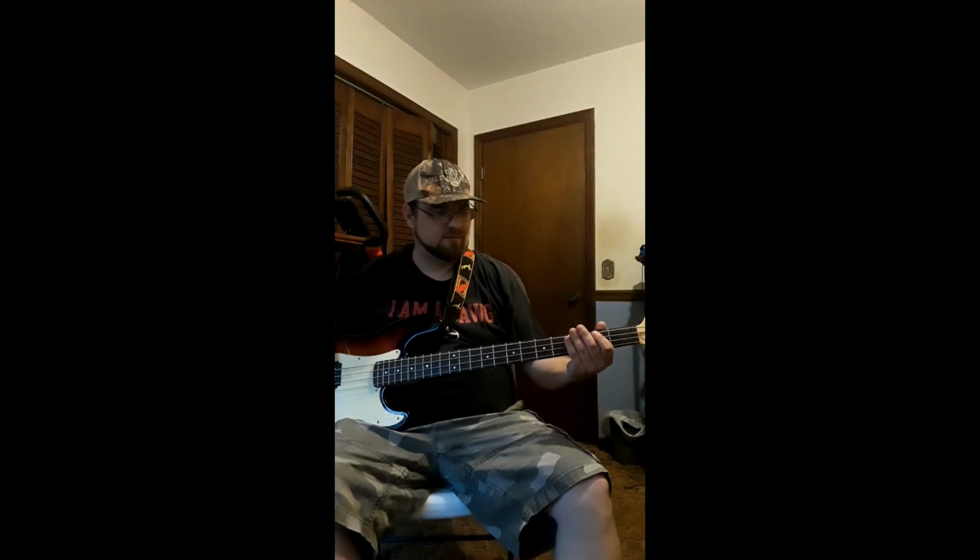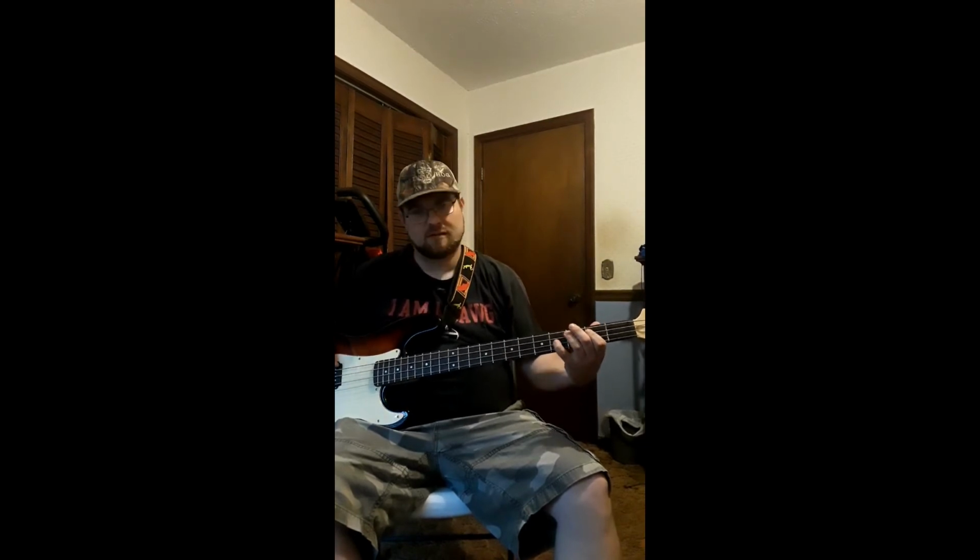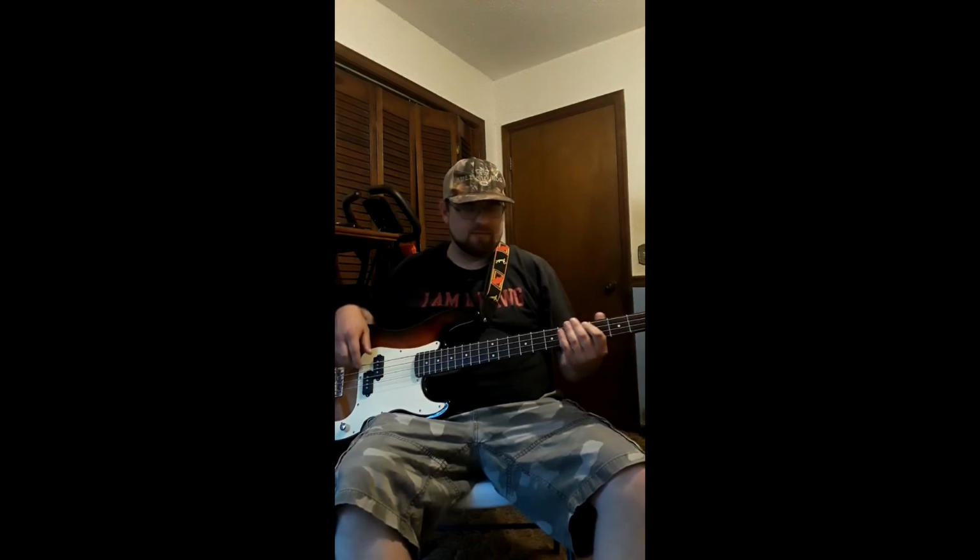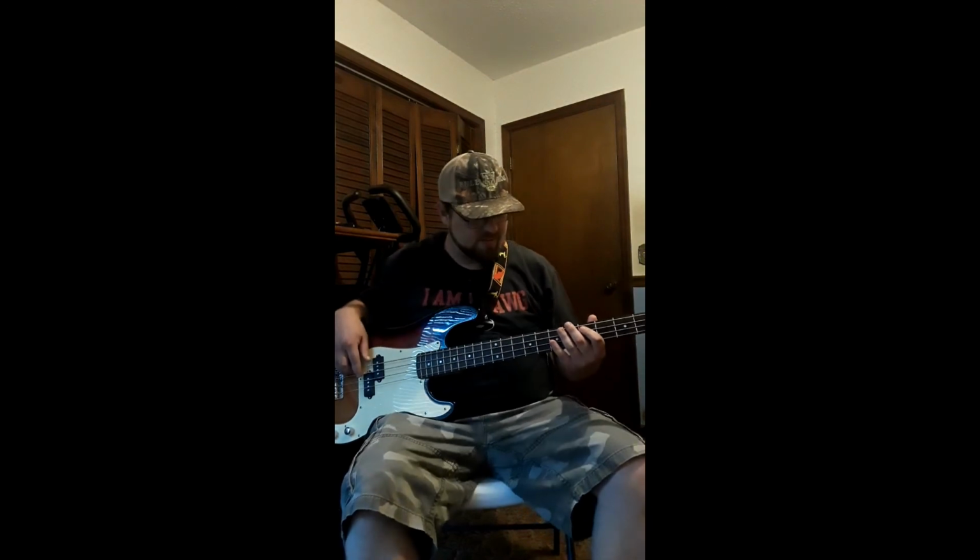The next interval is called the perfect fifth, and it is 7 half steps away from the original note. It sounds like this. The next interval is called the minor sixth, and it is 8 half steps away from the original note. It sounds like this.